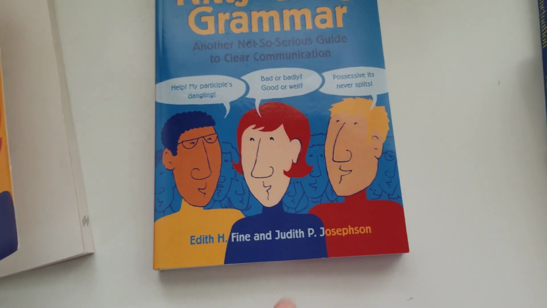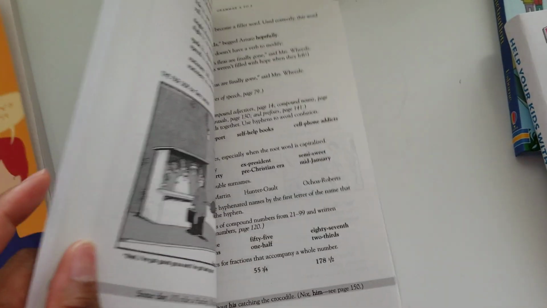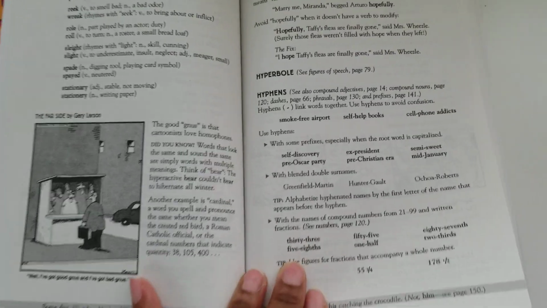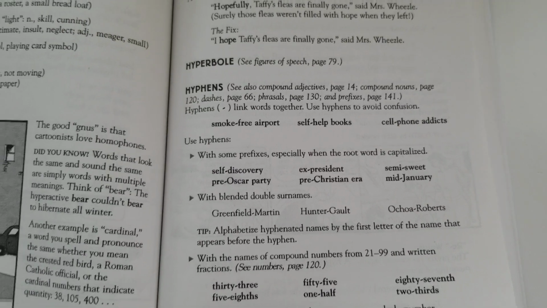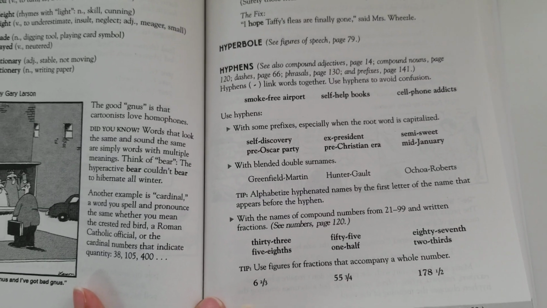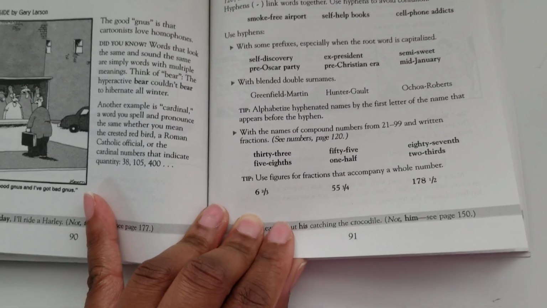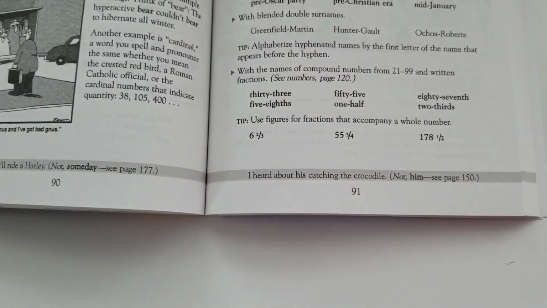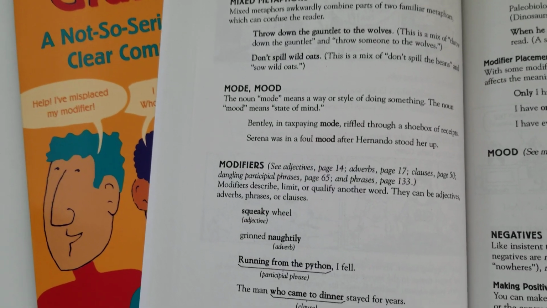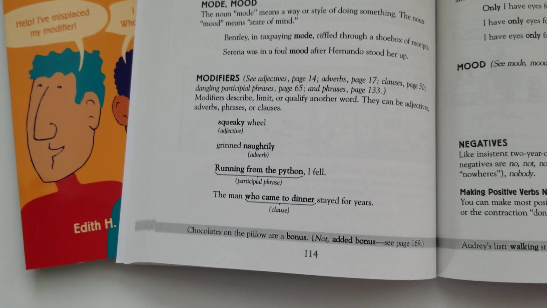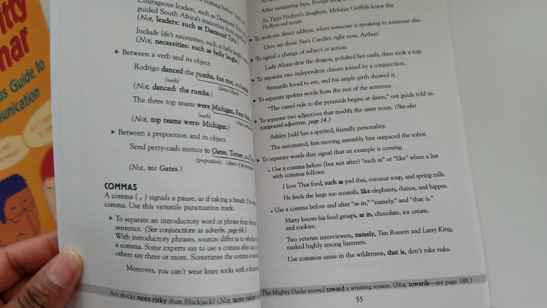Hopefully you get that. But let's look at this book and see how it's organized. They're both organized the same. So let's say we want to learn about hyphens. It would tell you about hyphens and give you examples of how to use them in different instances. Okay, let's go to another example. Mixed metaphors, mood, modifiers. So this grammar book is organized in alphabetical order.